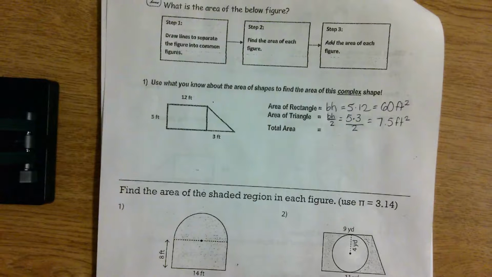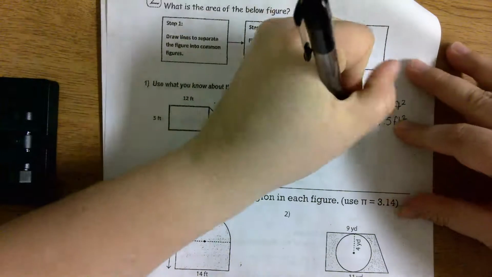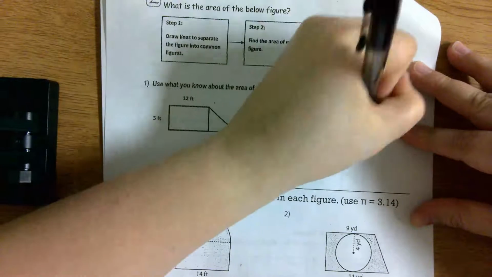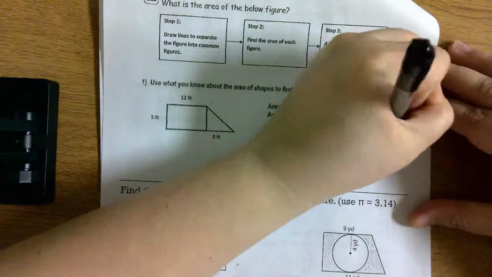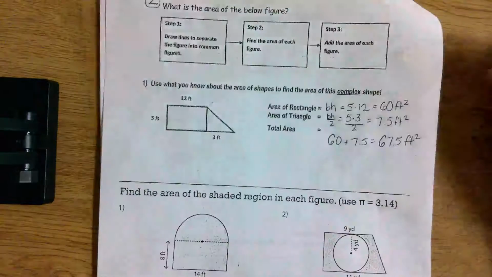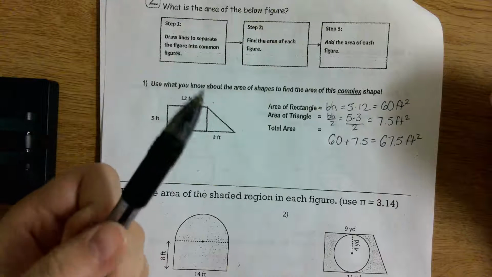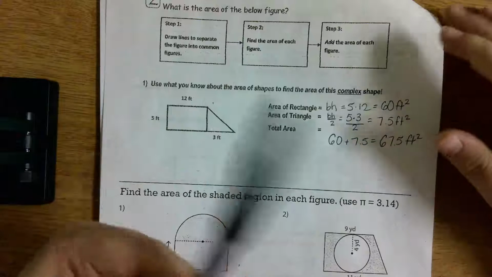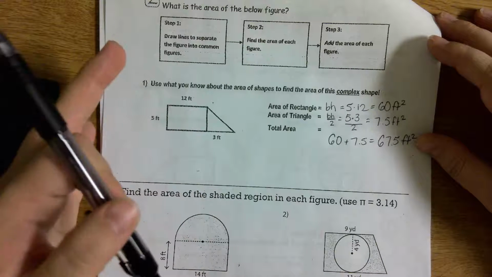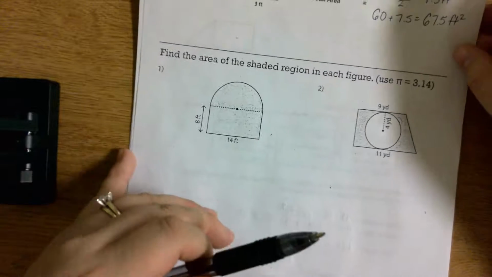Now, to find the total area of this complex shape, we have to add 60 and 7.5. And our new area is going to be 67.5 square feet. Please remember, we are working in area. We always need to make sure that we have our units squared, but also just generally with our shapes, we must always write down the unit. So in this case, it was feet.